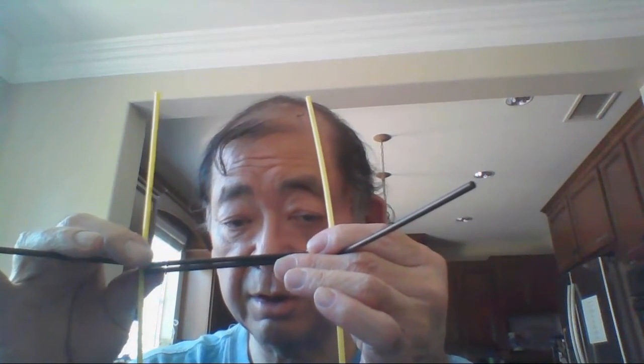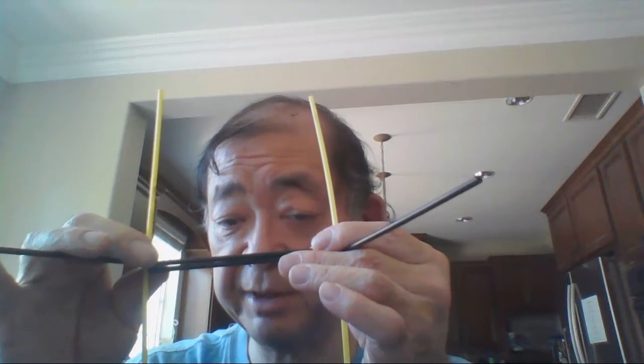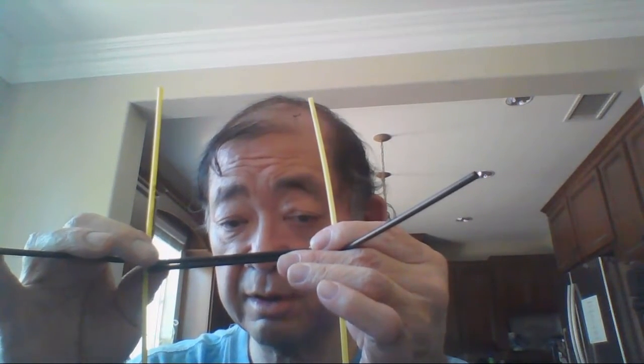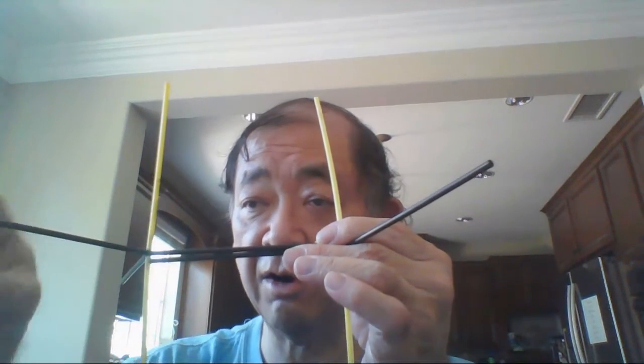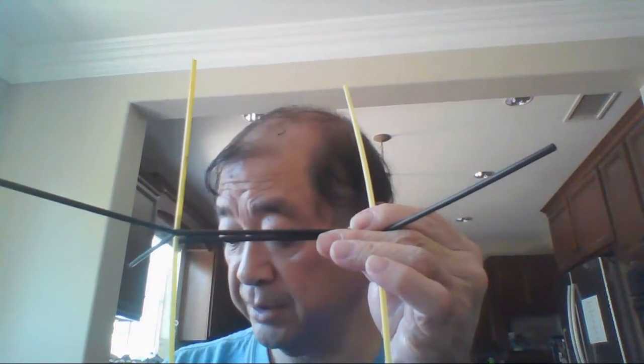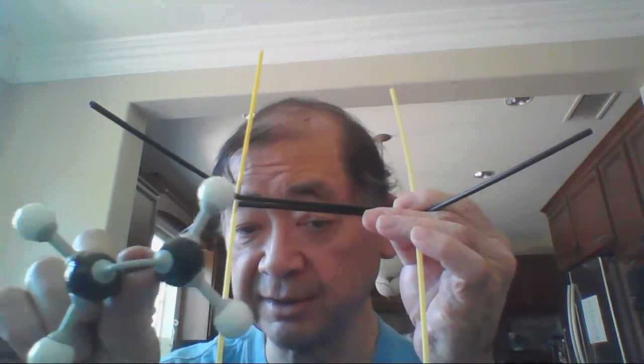So it needs to be like this. That's why all the atoms have to lie in the same plane. If you go back and look at this, the 4 hydrogens and the 2 carbons are in the same plane.